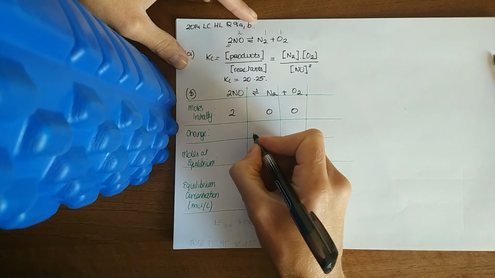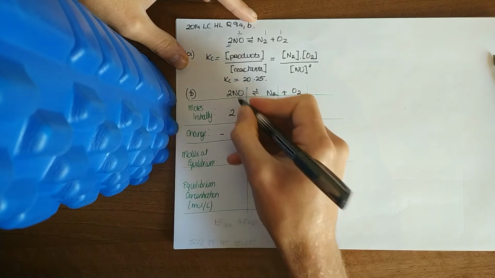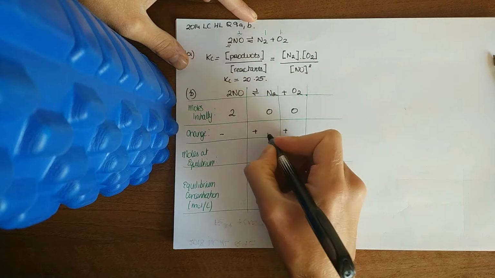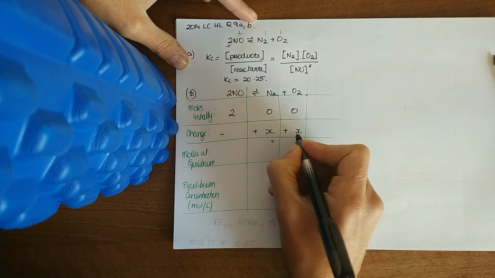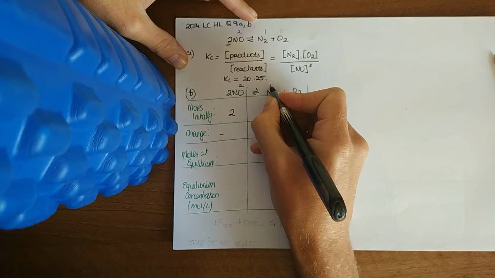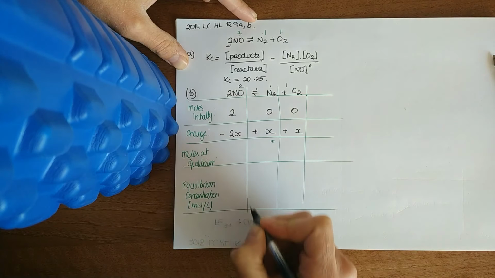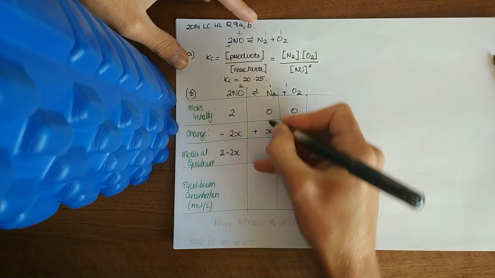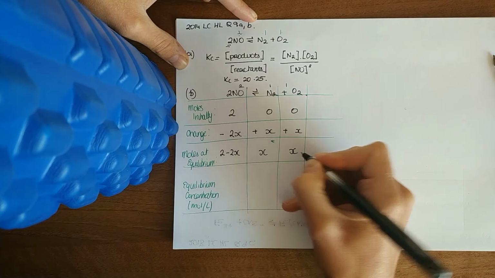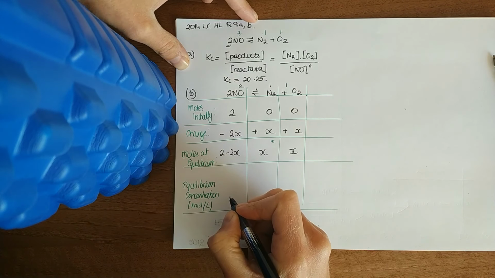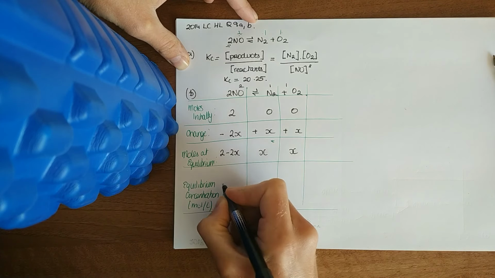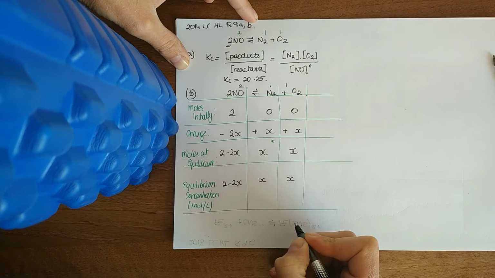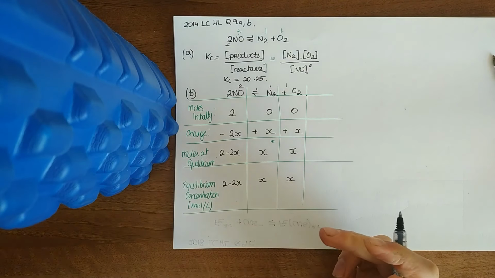The change, now this is where your ratio comes in, of 2 is to 1 is to 1. So concentration of our products are going to rise. Concentration of reactants is going to decrease. Now, here I would say, these will go up x. So if they go up x, because the ratio 2 is to 1, they go down twice as much, minus 2x. And then just work our way down. Moles at equilibrium, 2 minus 2x, x, and x. And did they give us the size of the container? No, they did not. So you just keep this answer. But if they said it's 10 litre container, you divide it by 10. Or 15 divided by 15, so on.